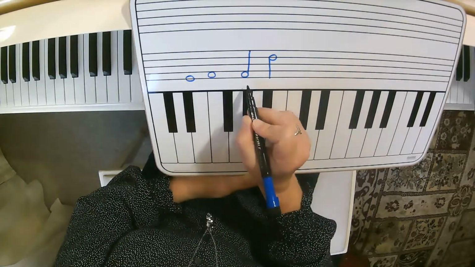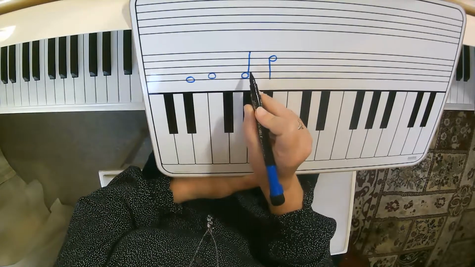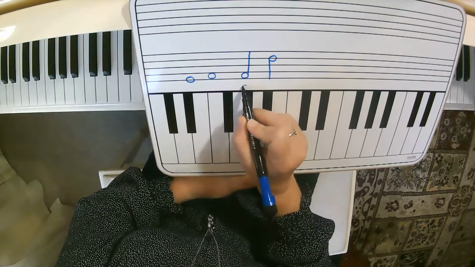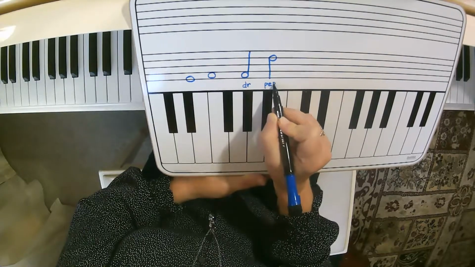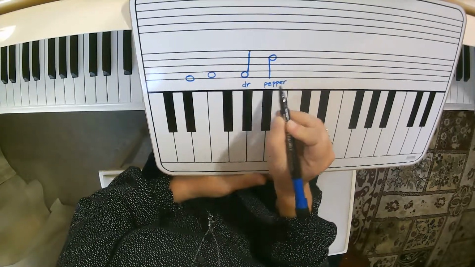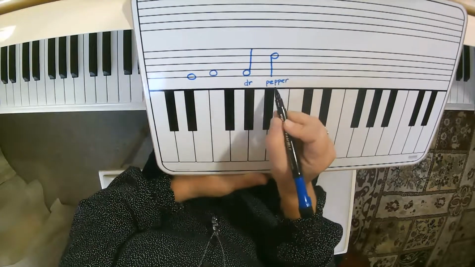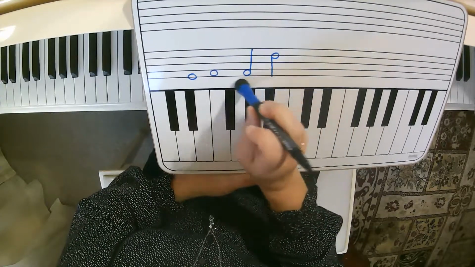So a shortcut way to remember whether the stems go up on the right or down on the left would be to think about the word doctor and pepper. Dr. Pepper, so they go up looking like the letter D, or down looking like the letter P.